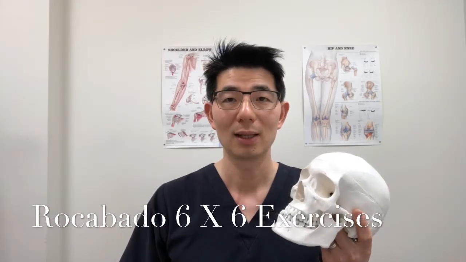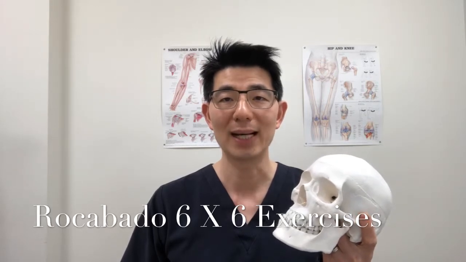When you research TMJ exercises, you likely came across something called the Rocabado 6x6 exercises. These exercises were designed by a physiotherapist named Mariano Rocabado. The 6x6 means there are 6 exercises, and you do 6 repetitions, 6 times a day. That may seem extreme, but this is the frequency you could use to help train your joint.